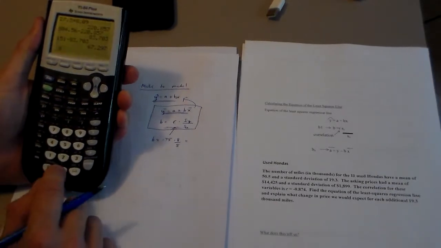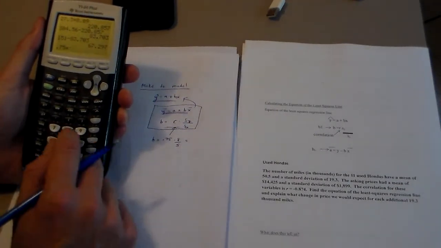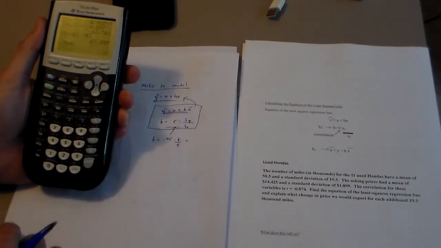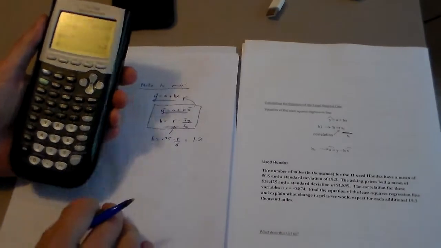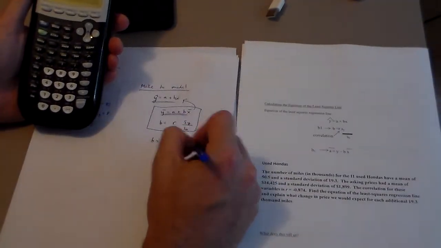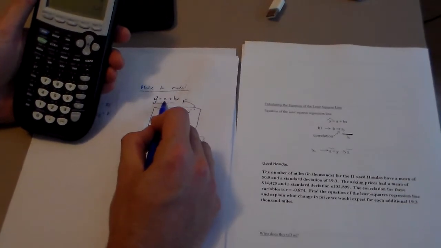So we go to our handy dandy calculator. We say 0.75 times, is that 8 or 0.8? I think it's times 8. Times 8, divide by 5, and what do you know, 1.2. That was what we had for our slope earlier. You guys probably don't remember that. So now I have this, but I still have to find A.